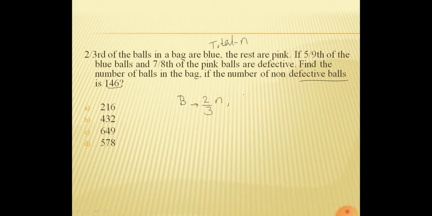Then the number of blue balls is 2/3 n, and the remaining is pink, so the number of pink balls is 1/3 n. It is given that 5/9 of the blue balls are defective. So what will be the non-defective balls? Total non-defective balls is given as 146. Total non-defective is nothing but the non-defective blue balls plus the non-defective pink balls.